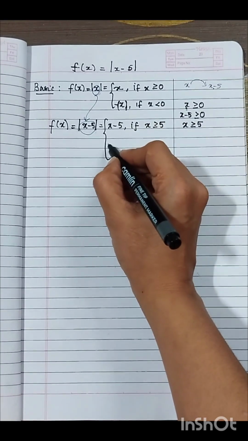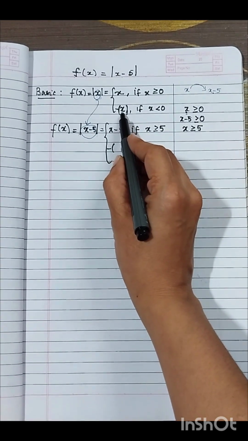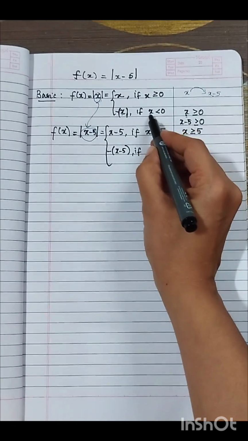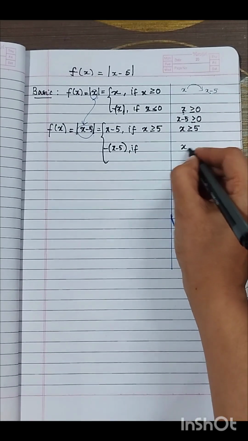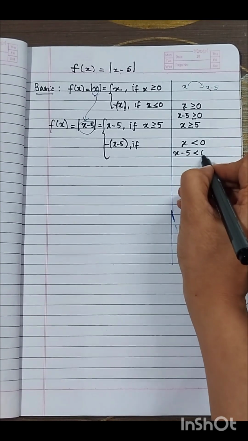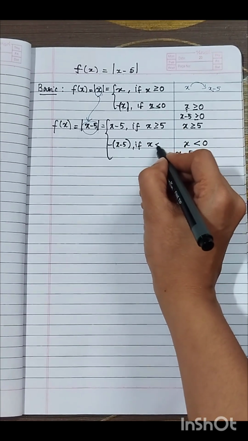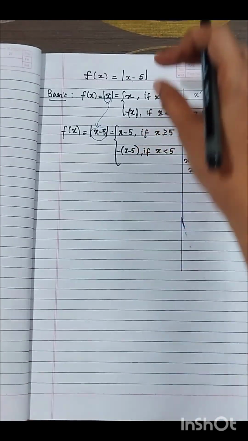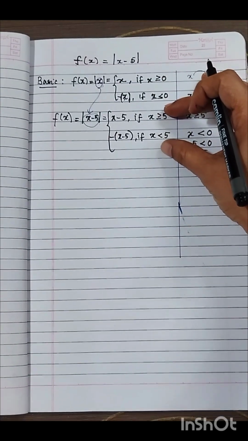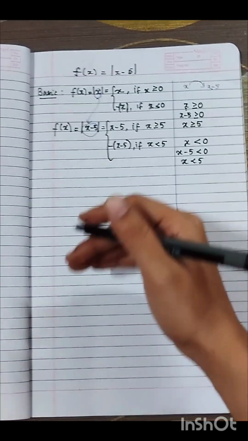Next, minus of, put the bracket, x minus 5 if x is less than 0. In the place of x we write x minus 5 less than 0. On simplification, x is less than 5. So here we write x is less than 5. See, this was the function they have given, but this is what we are supposed to write, so that the further steps will be easy for us.